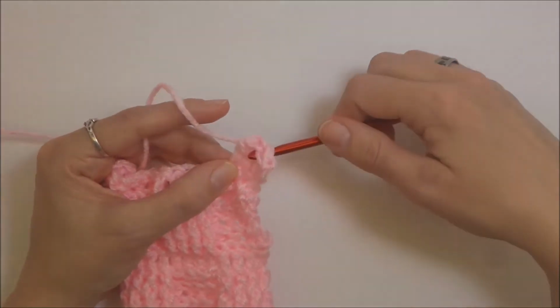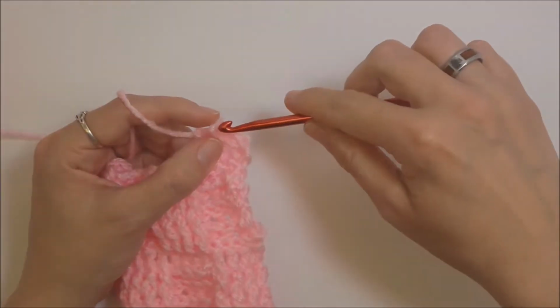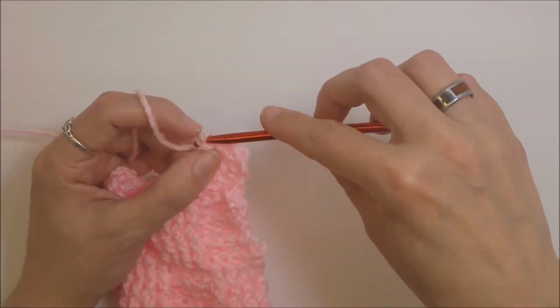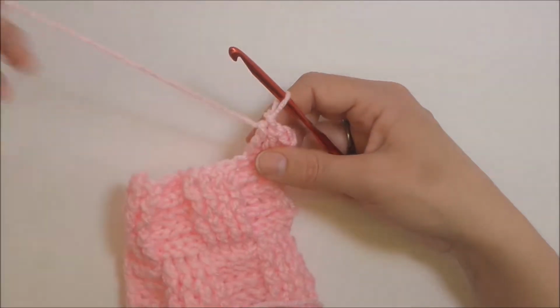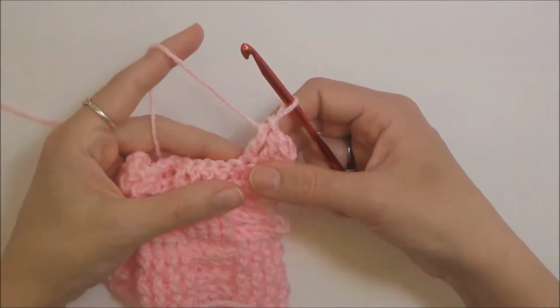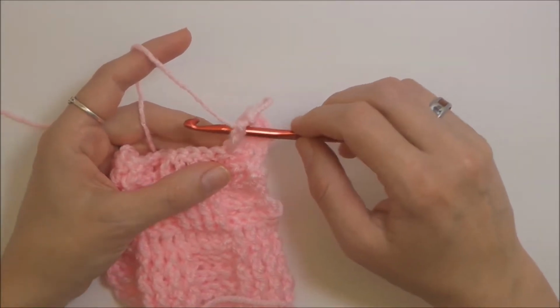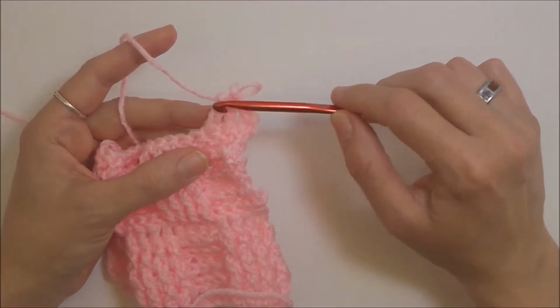I just wanted to clarify that, because you do have a lot of front post and a lot of back post stitches here, and if you didn't quite understand how to do a front post or a back post, you would be really lost. So when any type of stitch is referring to a post, it's always going around the body of the stitch. So this is the post of the stitch.